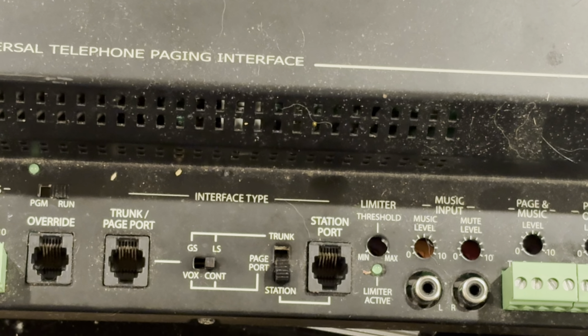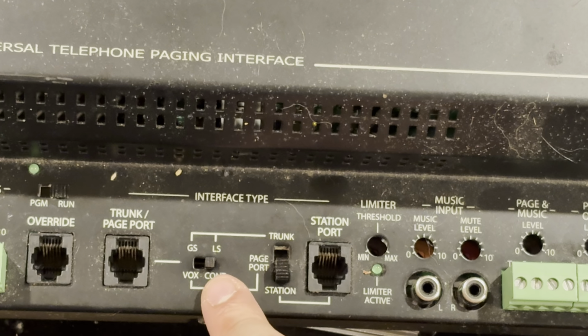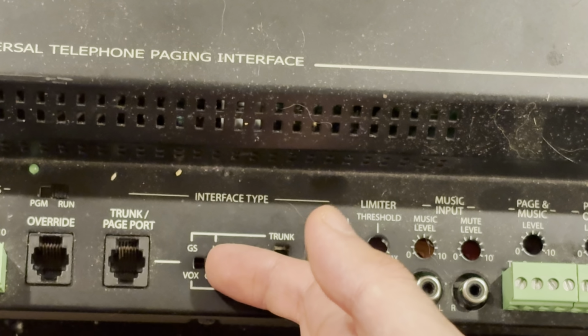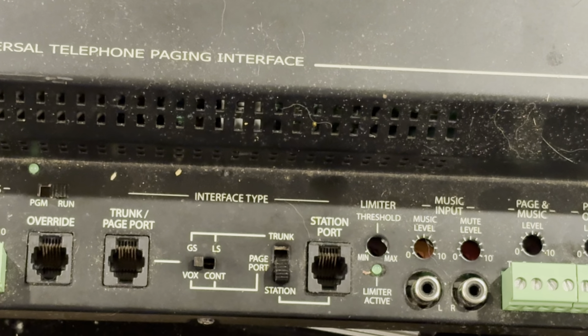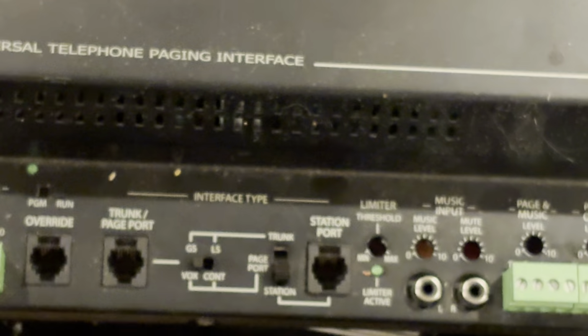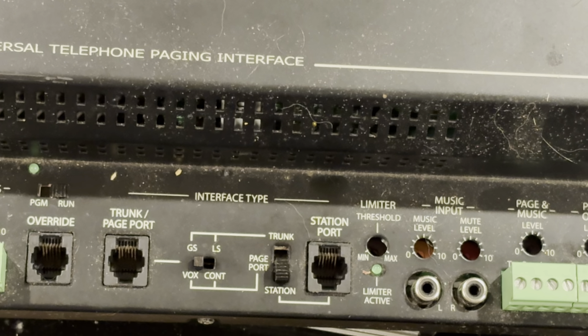Now, there are two types of trunks: loop start and ground start, as shown here. I think loop start means that if there's a closed circuit, it'll trip this and you can make your announcement.